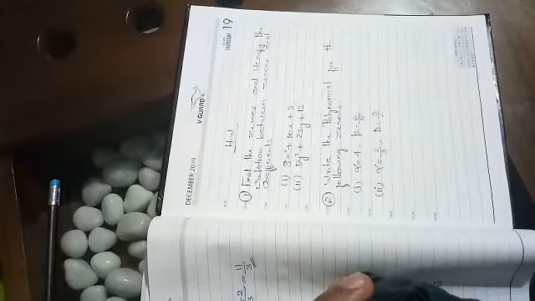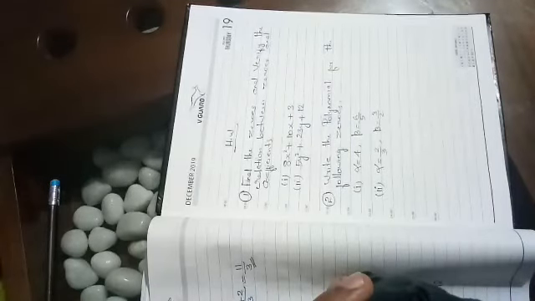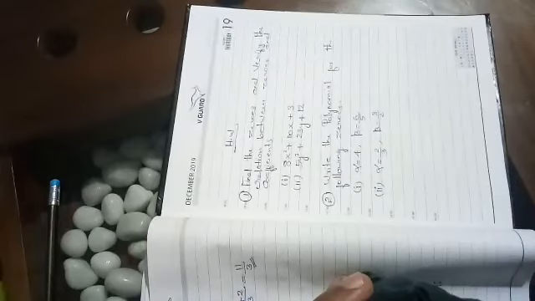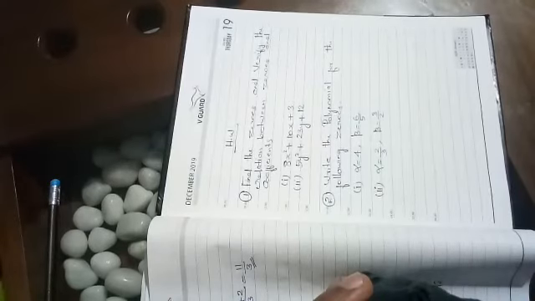Clear? Now second type, write the polynomial for the following zeros. Here the zeros are given, you have to find out the corresponding polynomial. First one, alpha 4, beta 6 by 5. The second question, alpha 2 by 3 and beta 3 by 2.